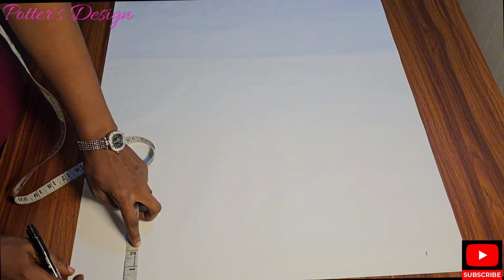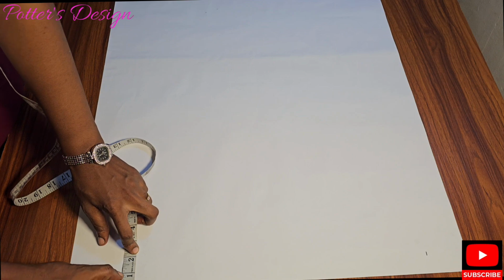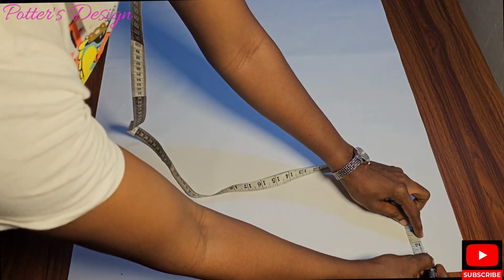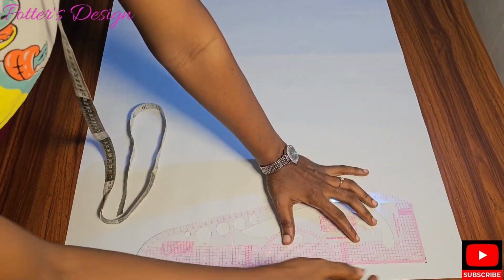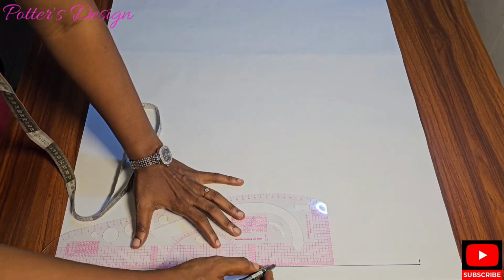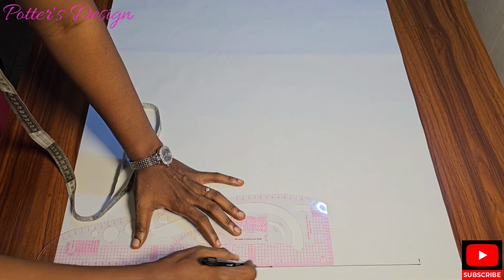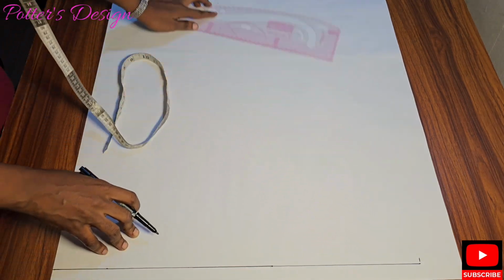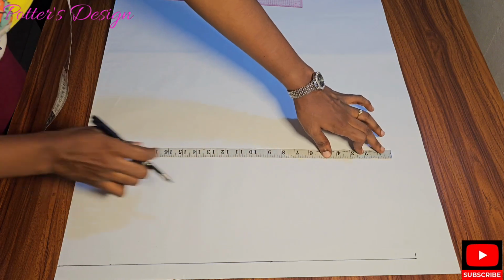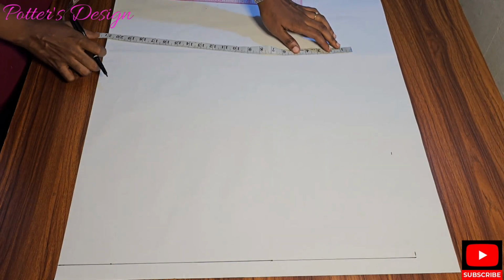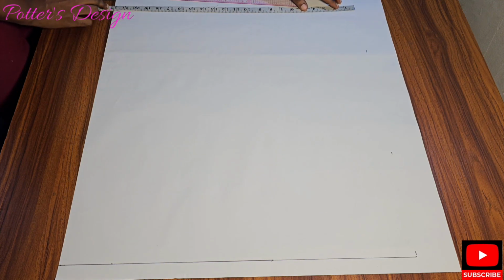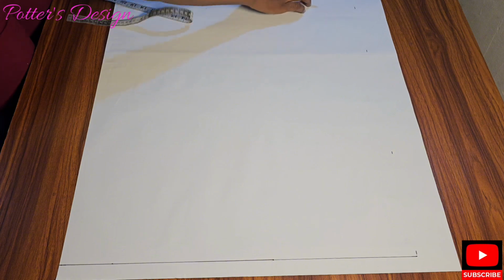Always leave 1 inch space at the starting point. That's at the top of your paper. You leave 1 inch space and then you connect together. So make sure to mark your half of your hip measurement plus 2 inches allowance all the way and connect the straight line like so.